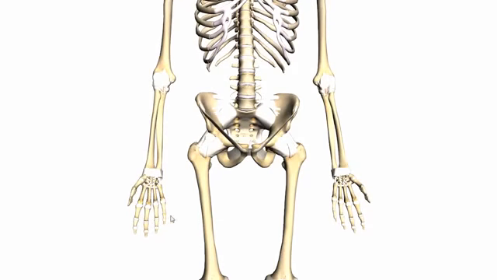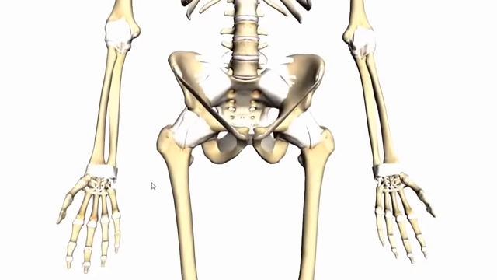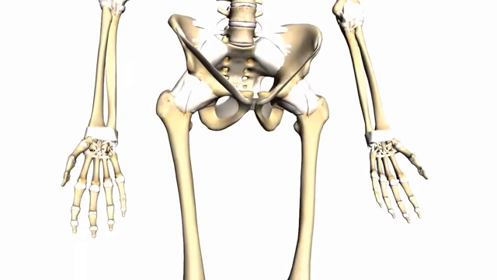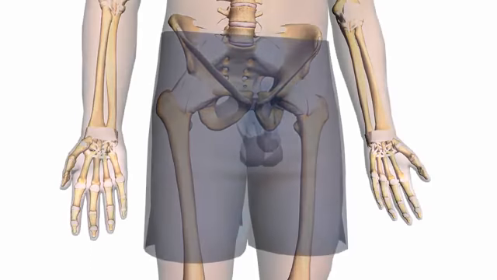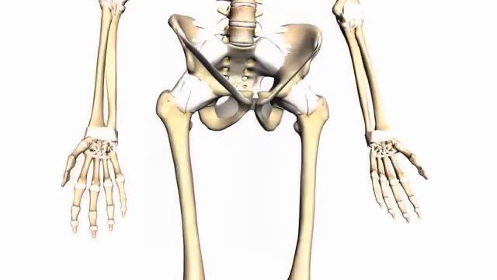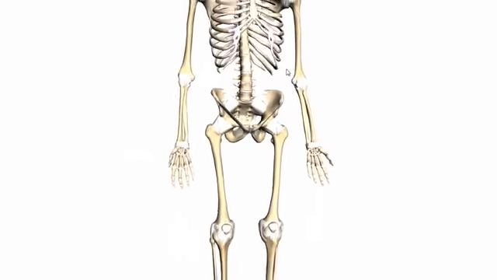And then in the hand you've got quite a lot of bones. You've got the carpals. You've got 8 carpal bones, which I'll do a separate tutorial on. You've got the metacarpals, and you've got the phalanges, which are the fingers, the digits. If I show you that, you can see that you've got 3 phalanges, the metacarpals, carpal bones. So that's the bones of the upper limb.